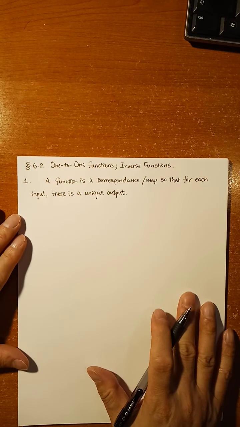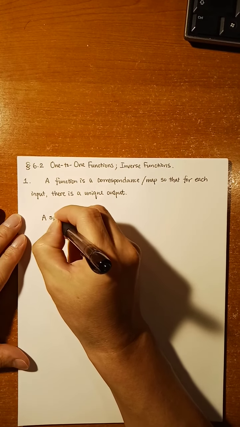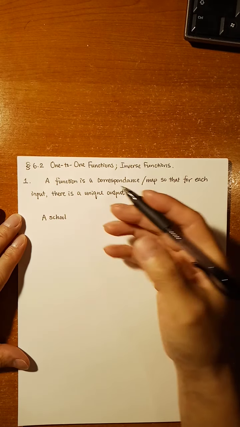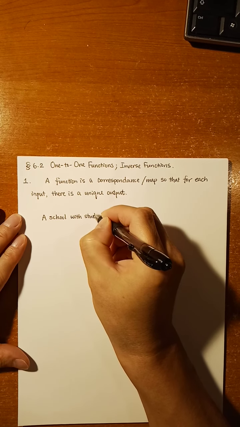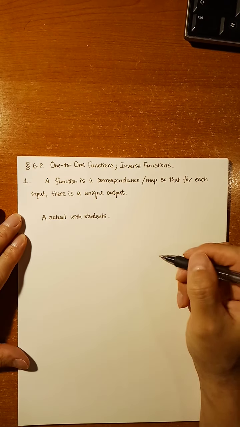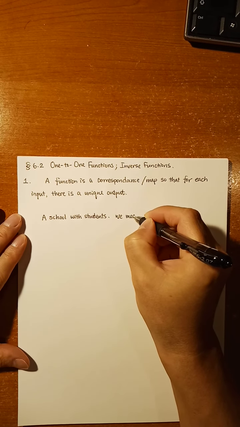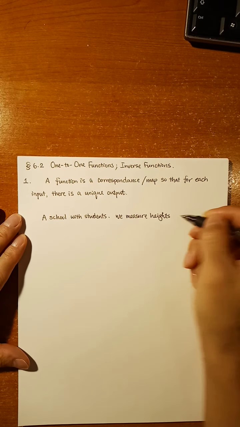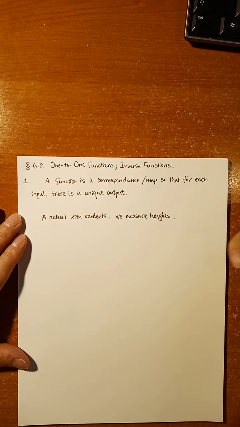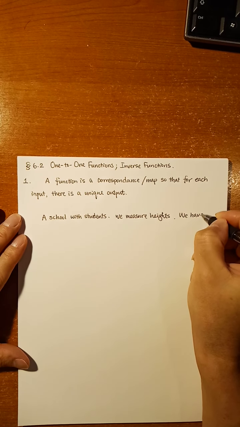So for example, if we have a school with many students, at one moment we can measure their height. For each student there's only one height, so this is a function. We have a height function.